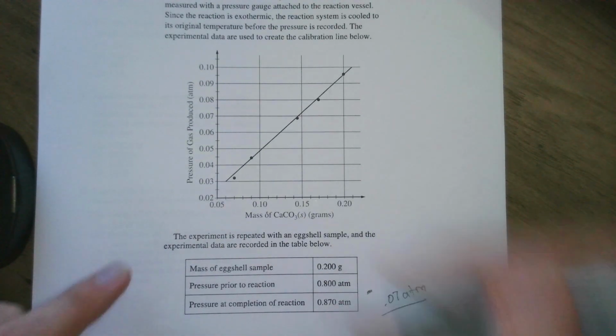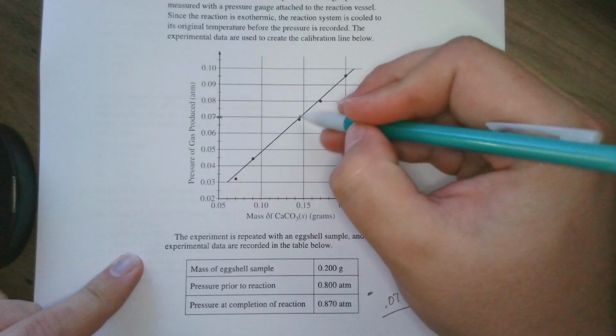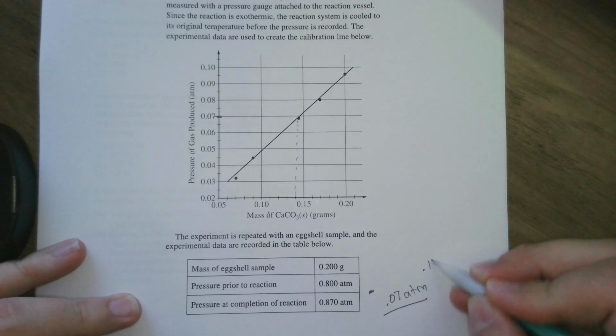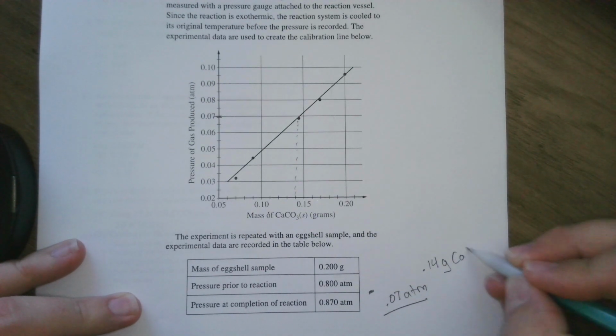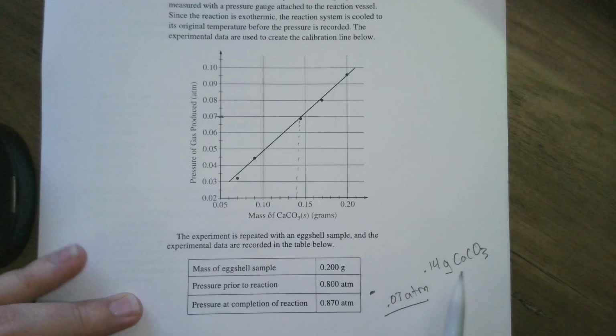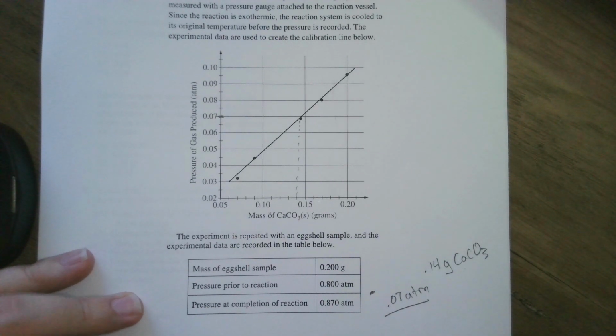What that allows us to do is go to this chart and estimate about 0.14 grams of calcium carbonate must have been in that sample. So this is how big my entire eggshell sample was, and I was able to figure out, because of how much gas was produced, that that eggshell sample had about this much of the calcium carbonate, because the calcium carbonate is the stuff making the gas, right? And this will come up later.